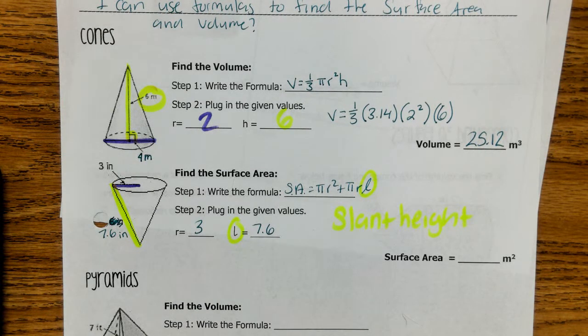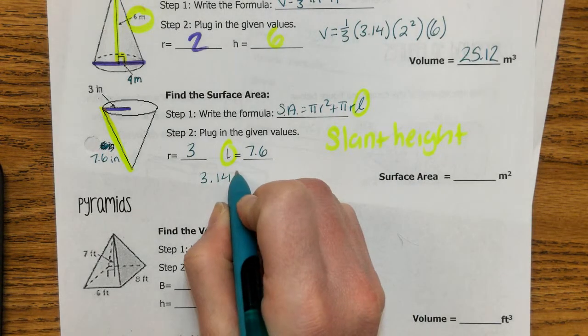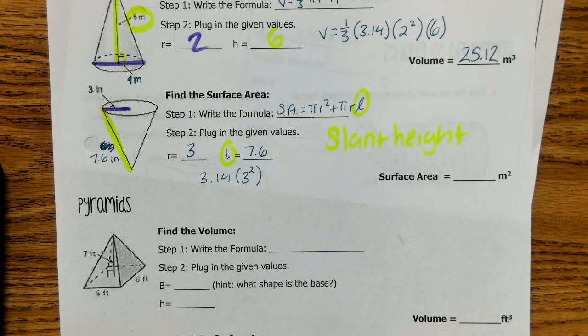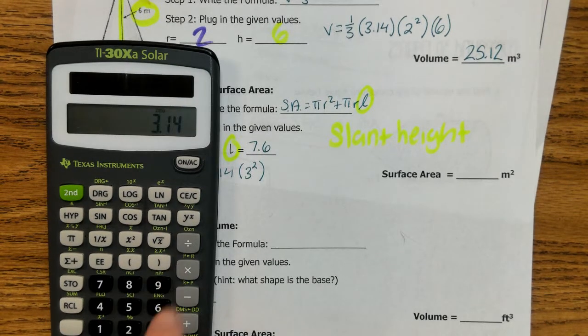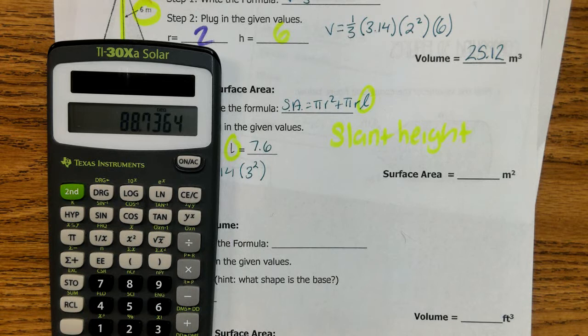And then we just plug this in again. 3.14 times your radius squared. Remember, the order of operations says you square your radius first, and then you multiply by 3.14. You do not do 3.14 times 3, get an answer, and then square it. That's wrong.